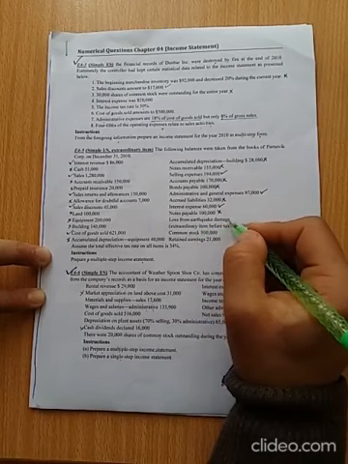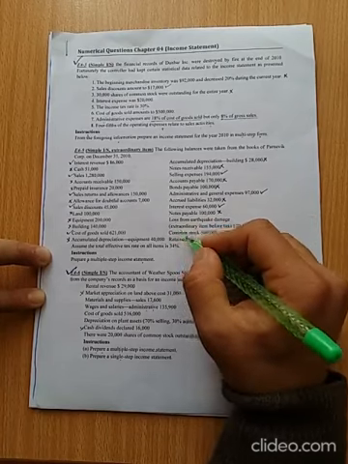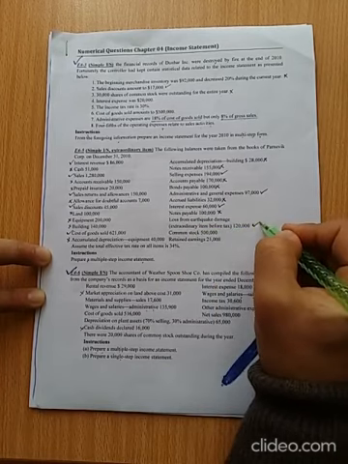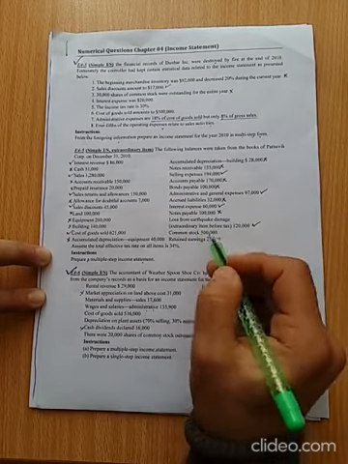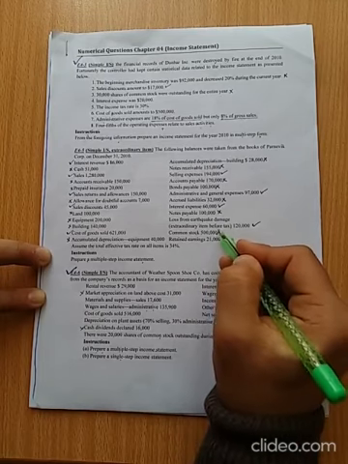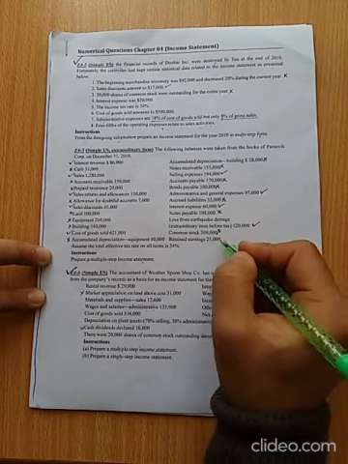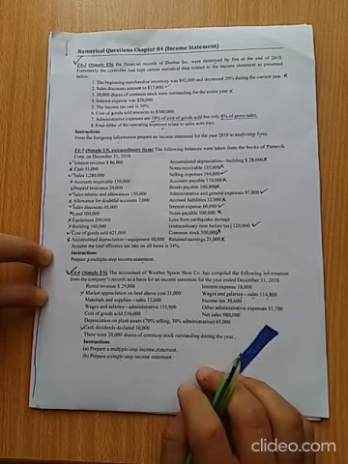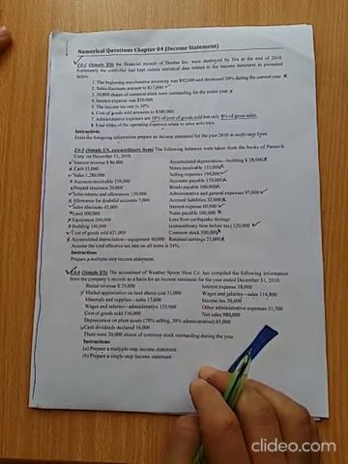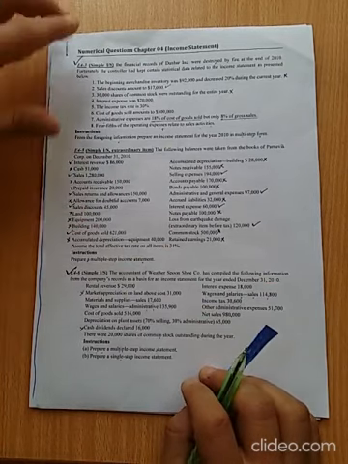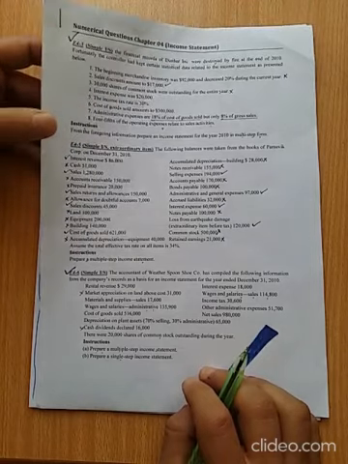Loss from earthquake damages, obviously it is a loss and it is an extraordinary item loss, so yes, we need that to prepare the income statement. Common stock value, we don't need it because it's equity. Retained earnings value, we don't need it because that's related to equity as well. So I have just categorized the information into what we need and what we don't need. Let's solve the numerical quickly.